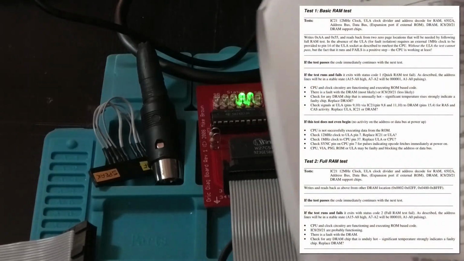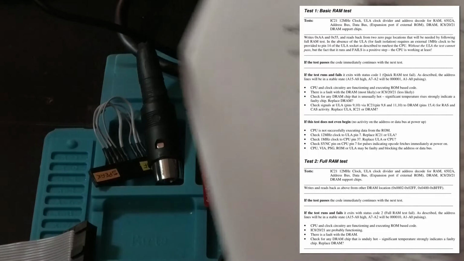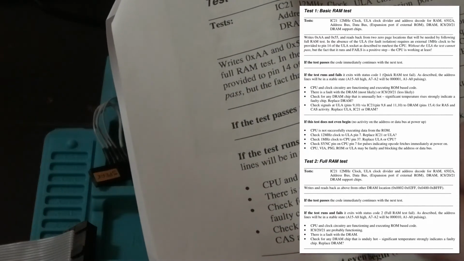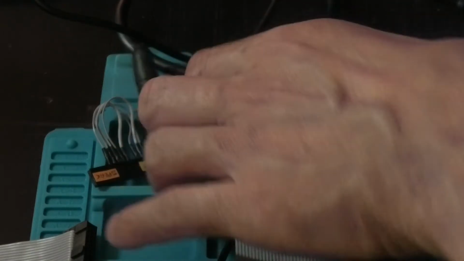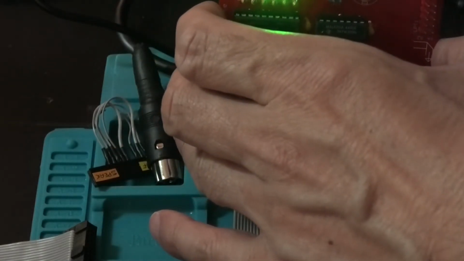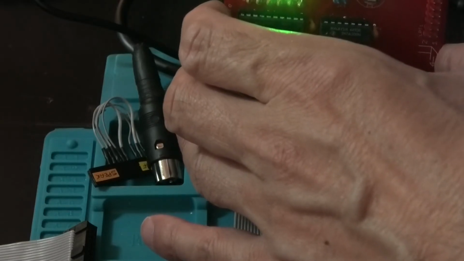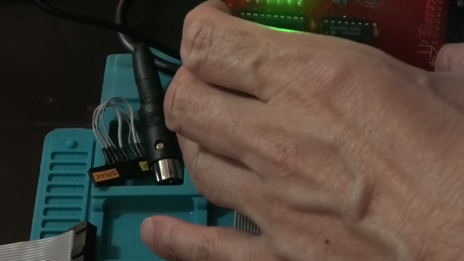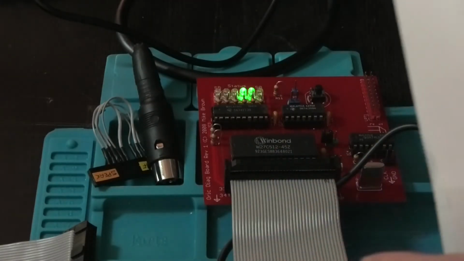So, basic RAM test. If the test passes, the code immediately continues with the next test. If it fails, it exits with status code 1. Here, that's not 1, it's 2 and 3. So I guess that would be 1, 2, 4, so that would be code 6. So I assume that the quick test works.